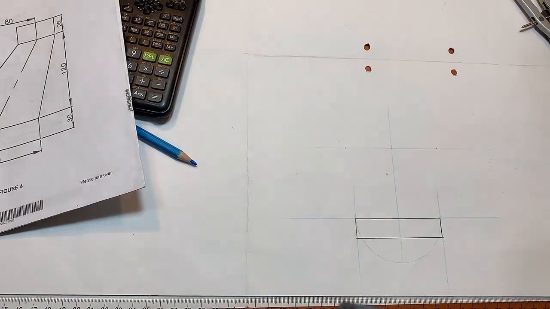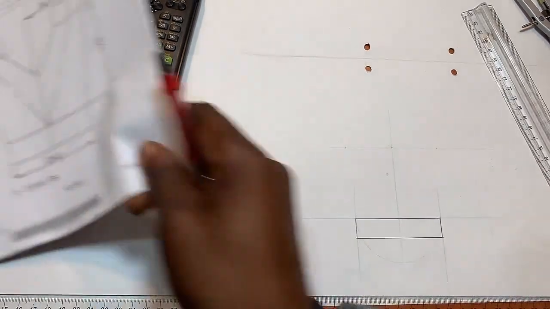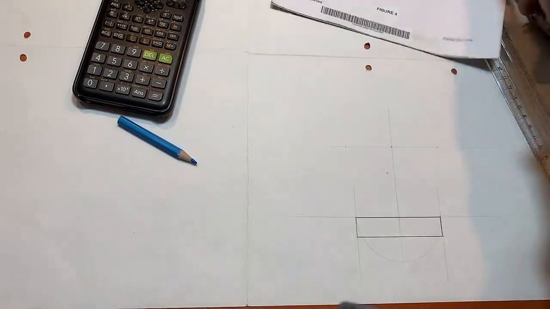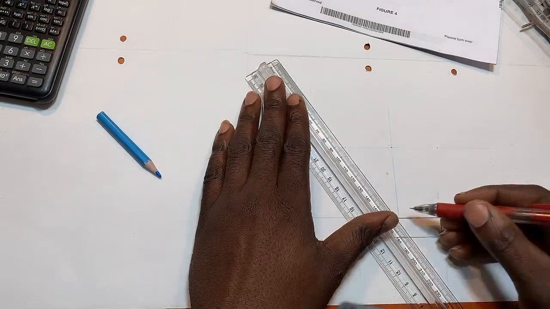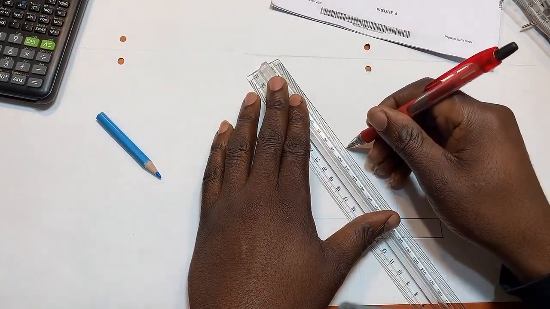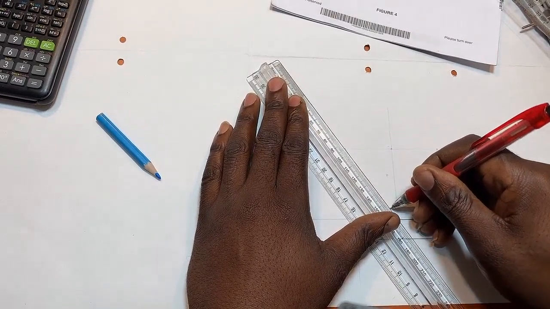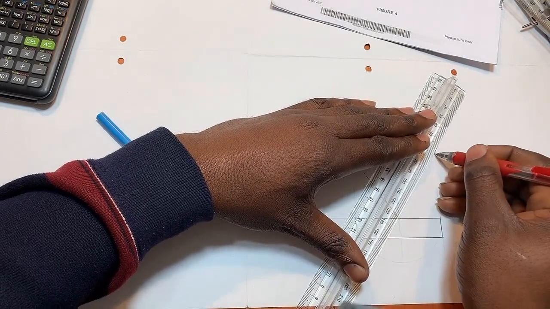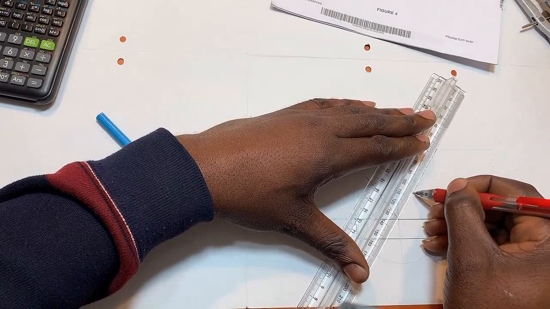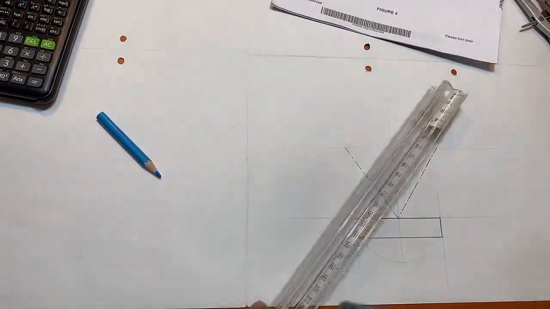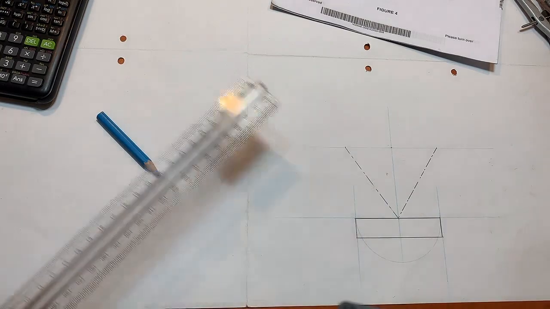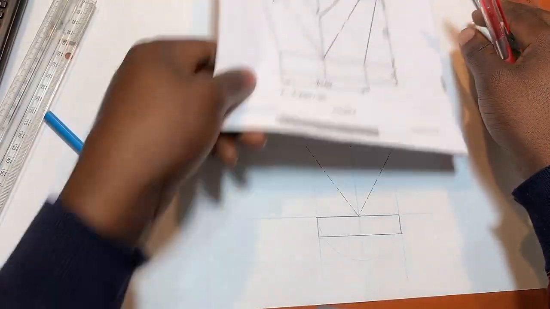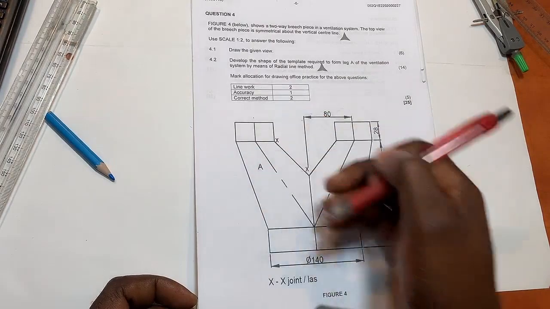So there is my 40. So this 40 is giving us what? It's giving us the center lines. You understand? So I can now have this center line using what? My 30mm rule. And then from here till there is the center line. It's going to be the center line. Which is this one, from here to there.